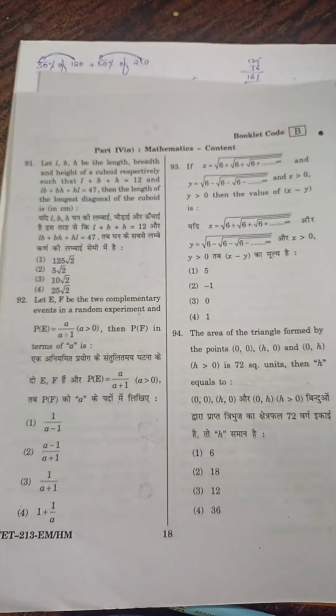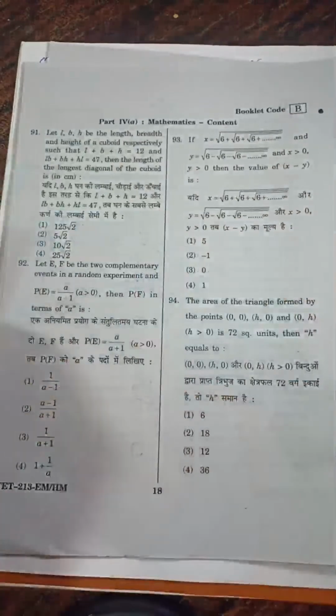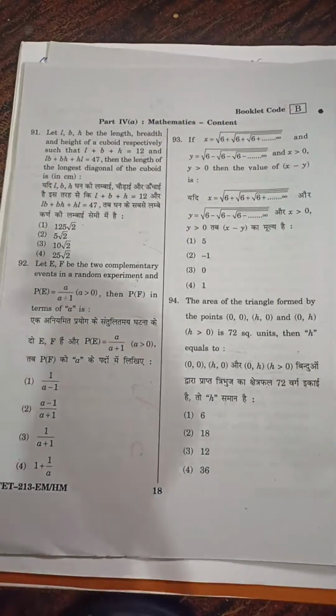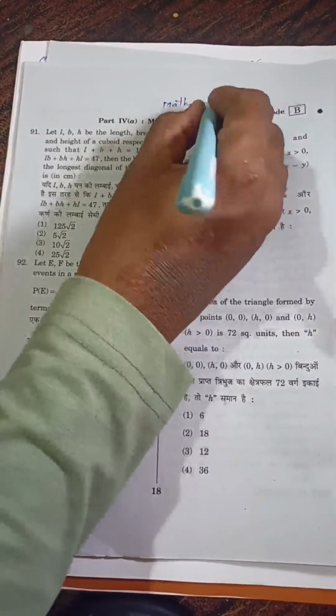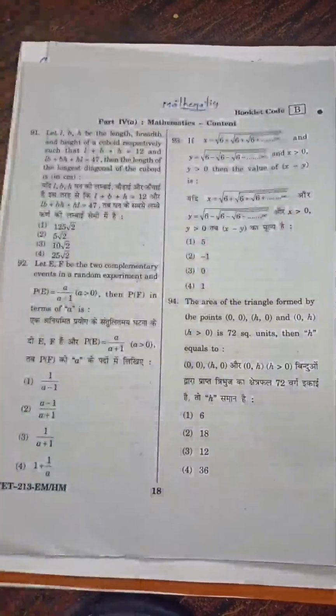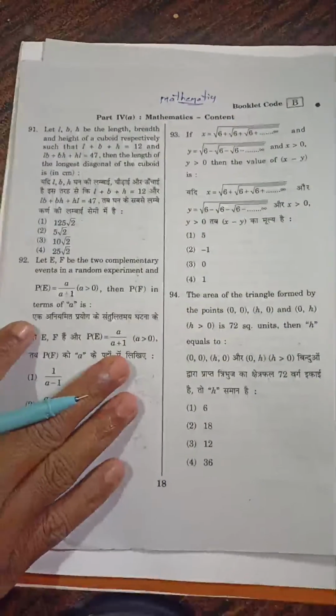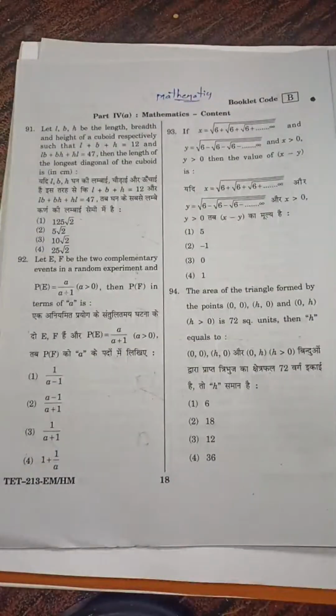That's question number 91. Now we are going to see the next problem, another paper of mathematics methodology. Now see question number 91. I can see question number 91 clearly.